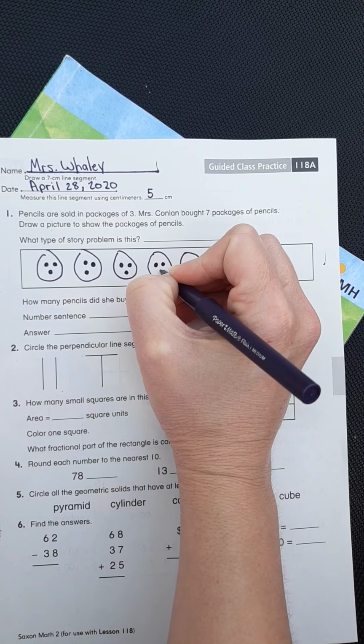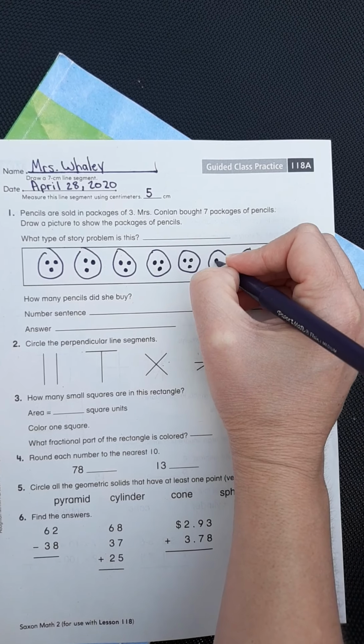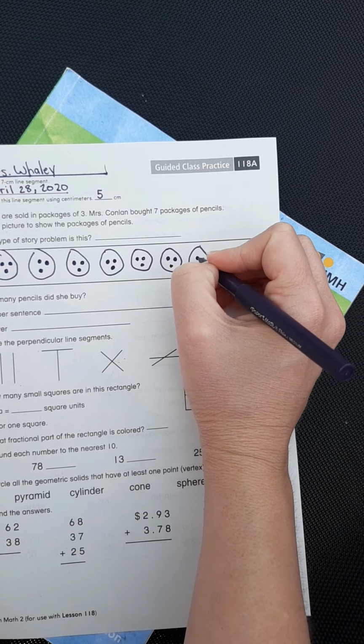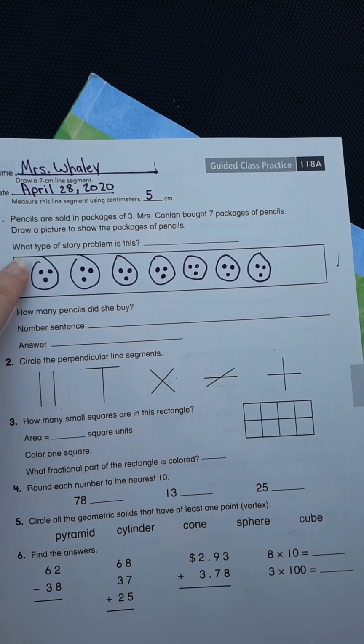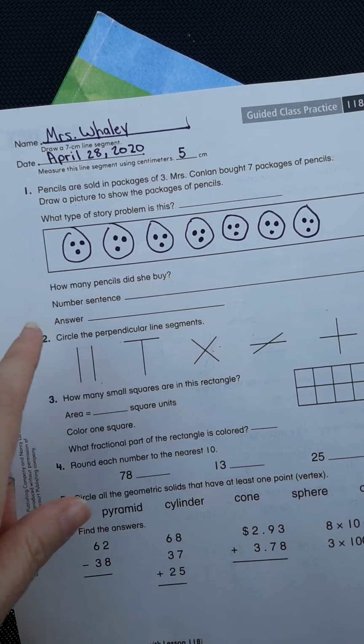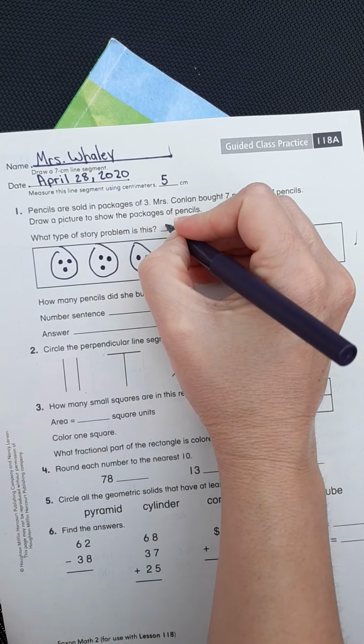So I drew 7 packages, and each package is going to have 3 in it. Okay. Now, what kind of story problem is this? I like to draw it out and then decide what kind of problem it is. But you could answer that first if you'd like. What type of problem? It's equal groups. Very good.